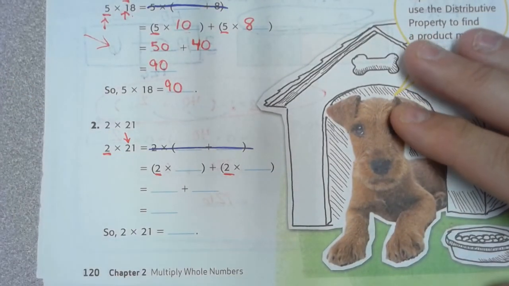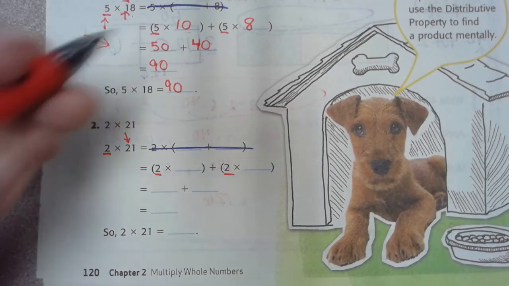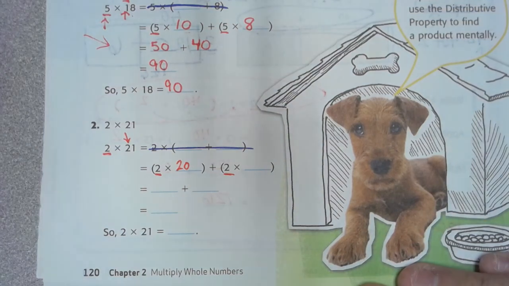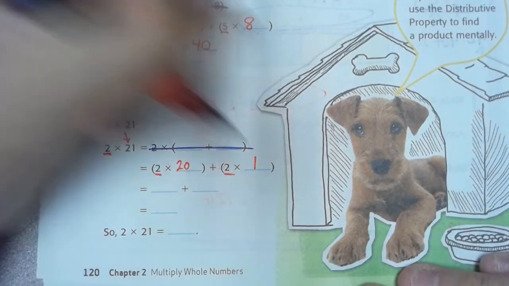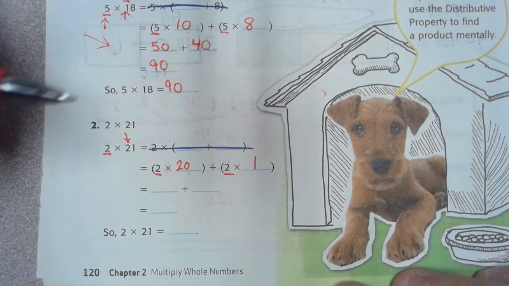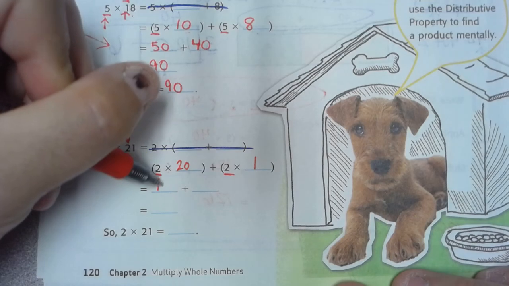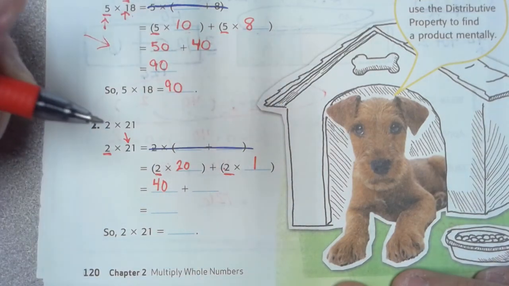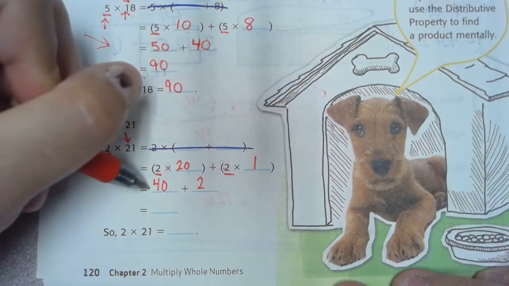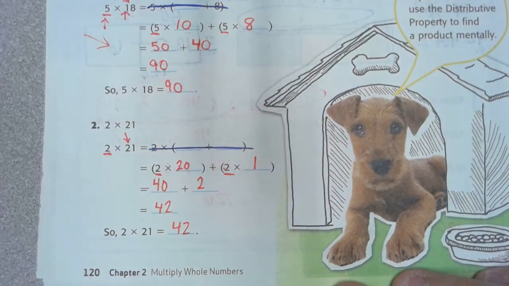And then, Laura, you're going to help me. How are we going to break 21 up? How are we going to expand 21? So we put a 20 here and we put a 1 here. So Laura, what's 2 times 20? What's 2 times 1? What's 40 plus 2? So our answer is 42. You really can't go wrong with this method.